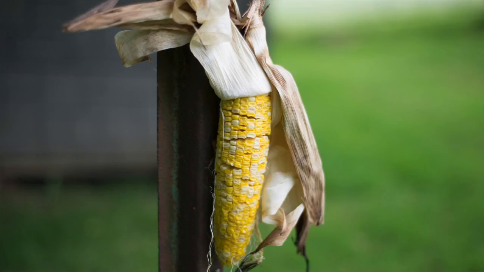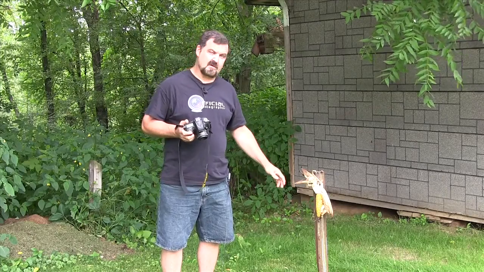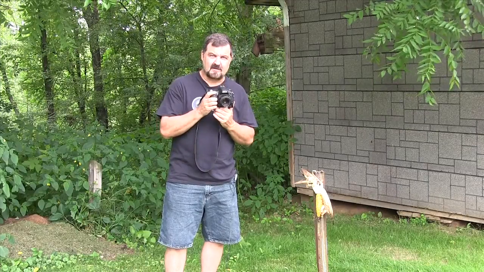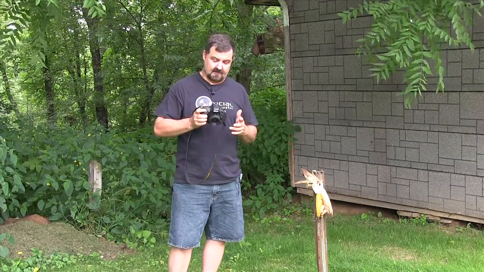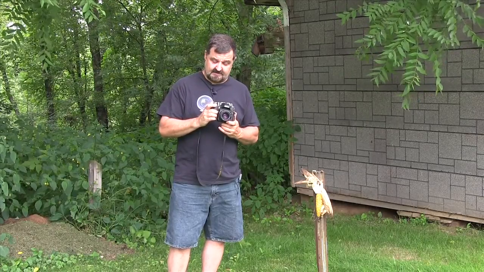Okay, now you can see in this shot, obviously we blew the background out. Now it's all gone, right? And the corn is very much in focus. With our f1.8, we're tight on the subject, and we took the shot blowing the background out. Now, let's go ahead and increase this aperture.